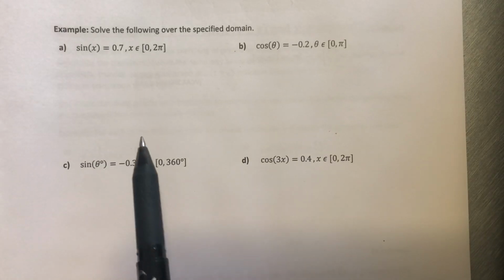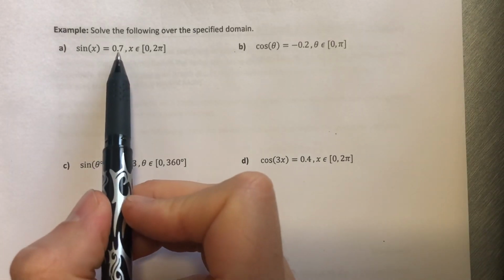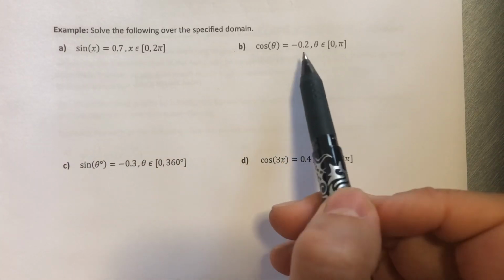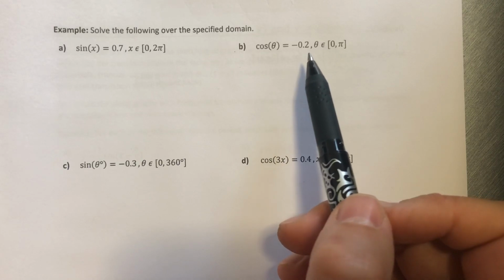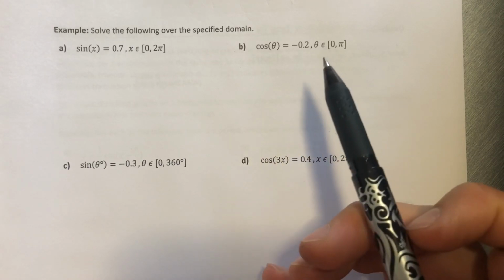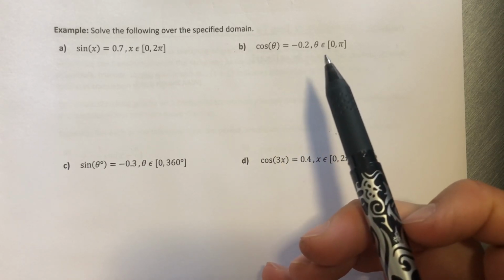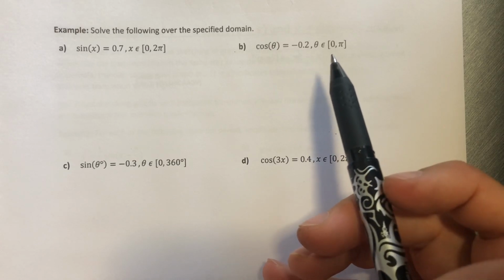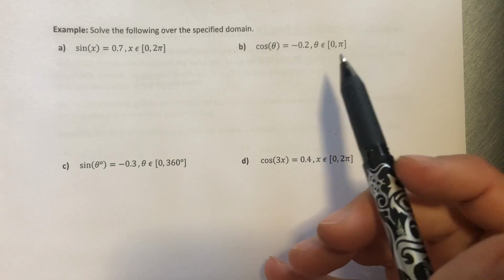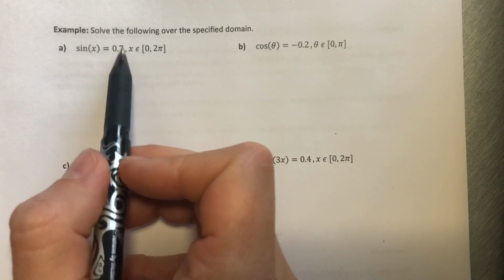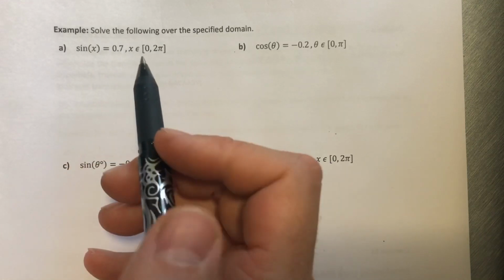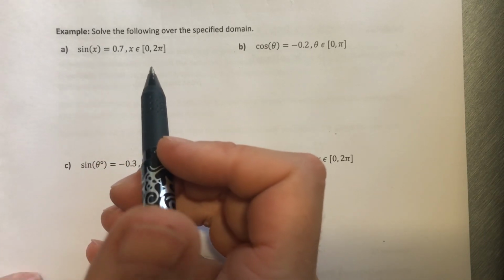Alright, so with the examples on this page, what you'll see is that there's stuff like 0.7, negative 0.2. They're not stuff from your exact values table. So we can't really use our exact values table to help us answer these questions here. You are going to have to use your CAS a little bit, but that's okay because you need to practice using it. Even though it doesn't look like an exact value from the exact values table, we can still solve it in a pretty similar way.